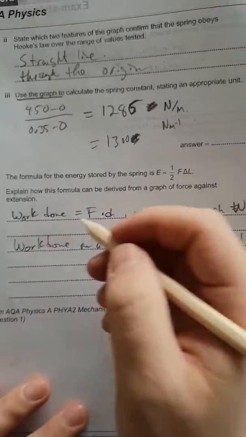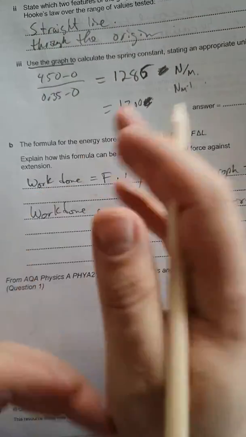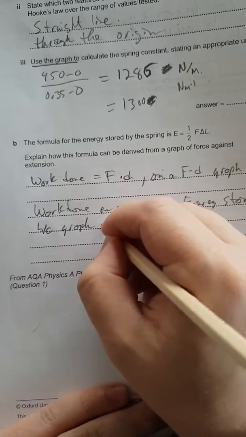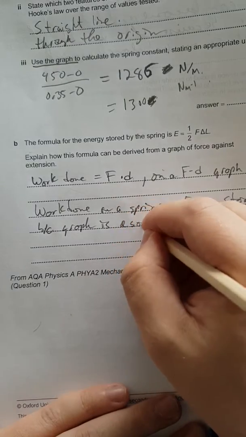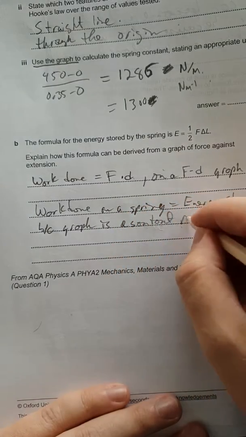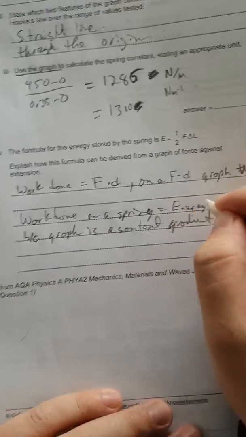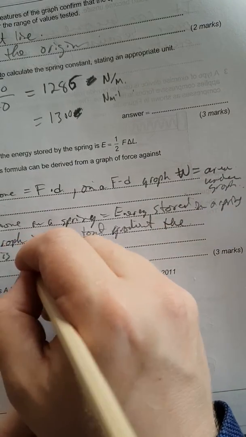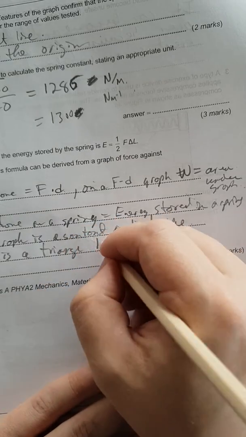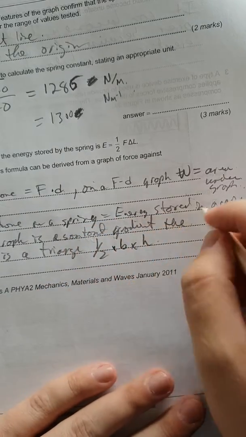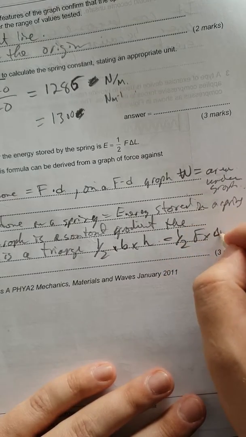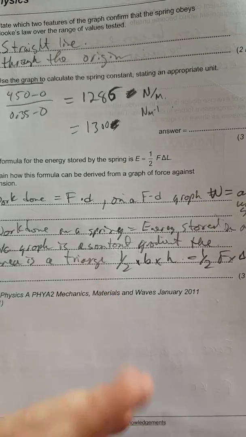And then because the graph is a straight line at an angle, is a constant gradient, the area is a triangle, which is 1/2 times base times height, which is 1/2 of force times delta L. There, easy peasy.